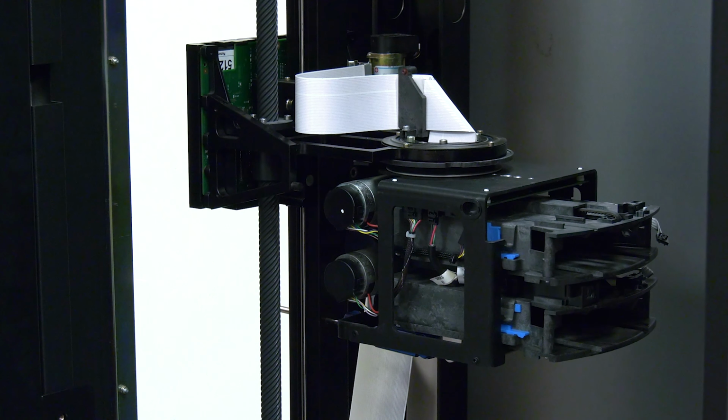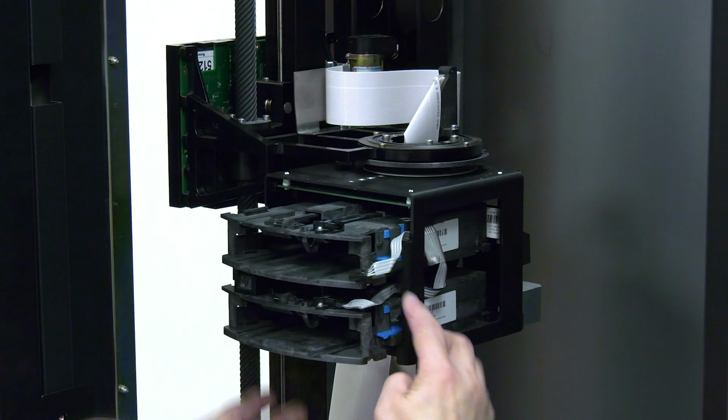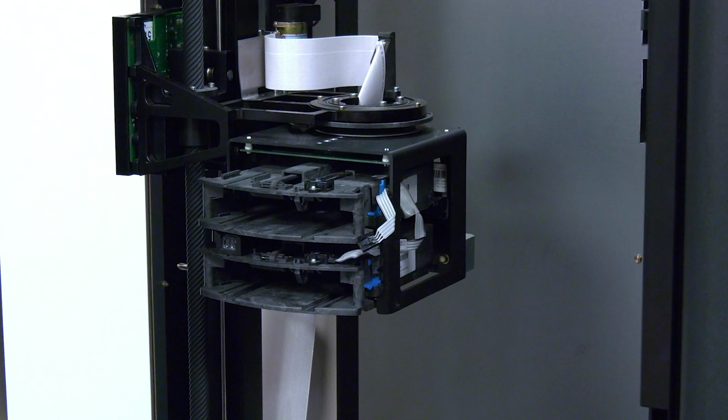Now you can rotate the gripper cage around to the opposite side and locate the blue slide lock on the other side and slide it backwards as well until it clicks. Now you are ready to unhook and remove the top gripper assembly.